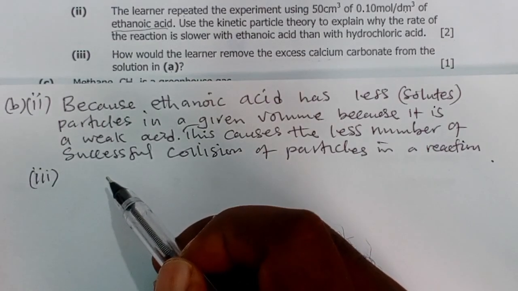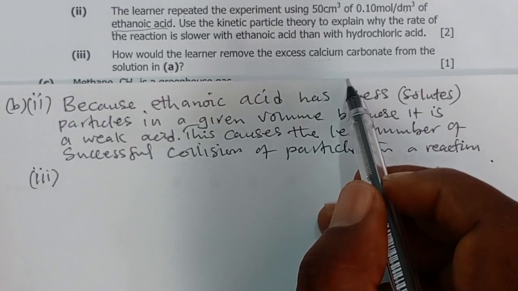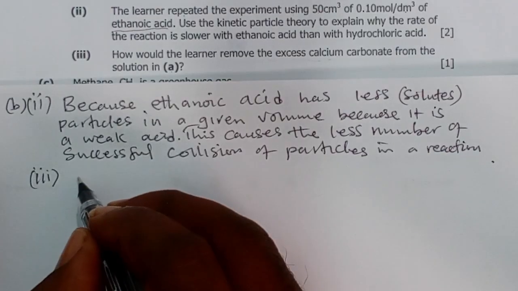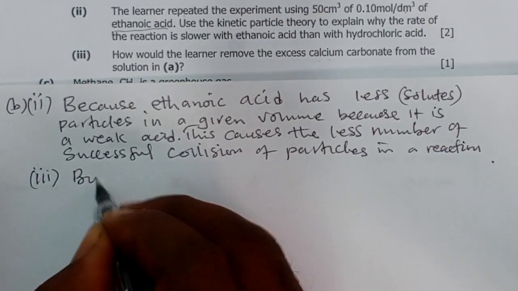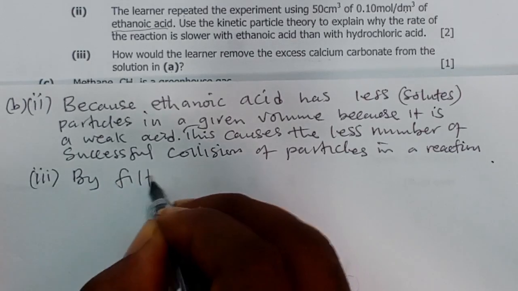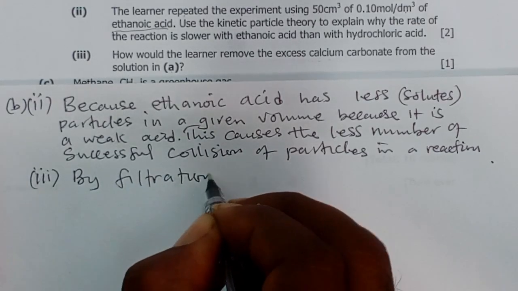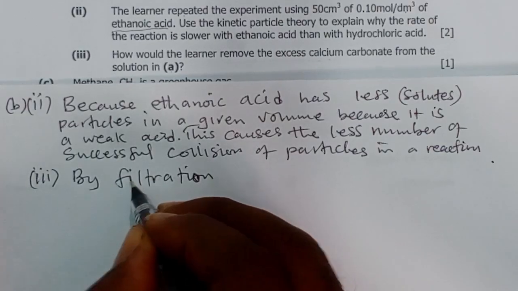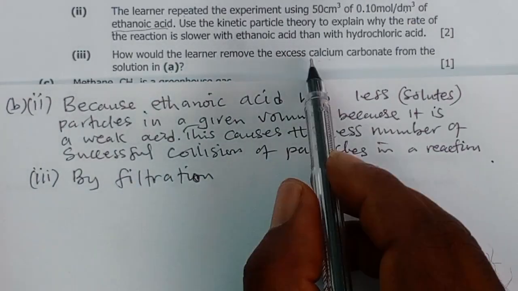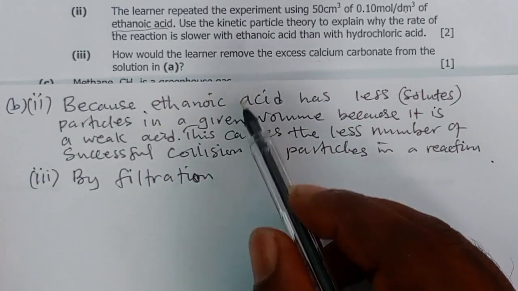The remaining calcium carbonate must be removed by the method called filtration. So that is the method we have to use to remove the excess calcium carbonate from the solution.